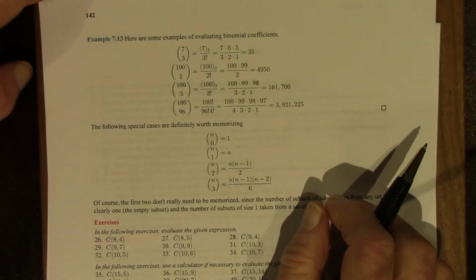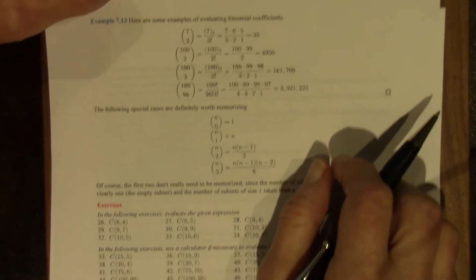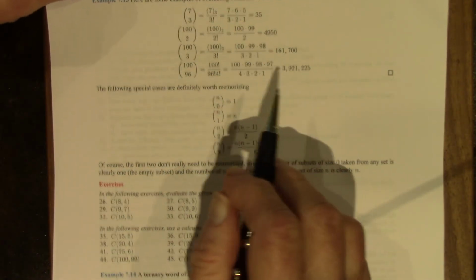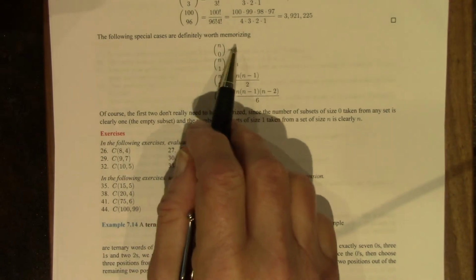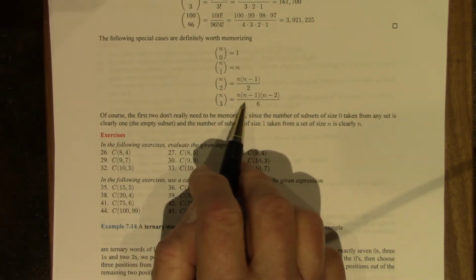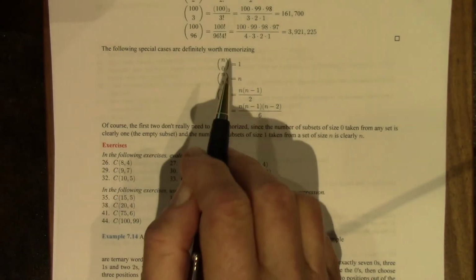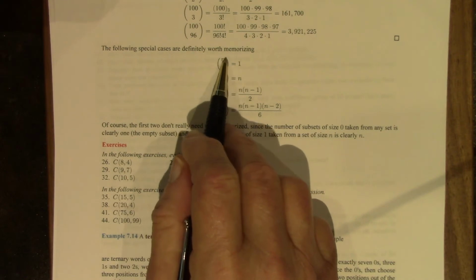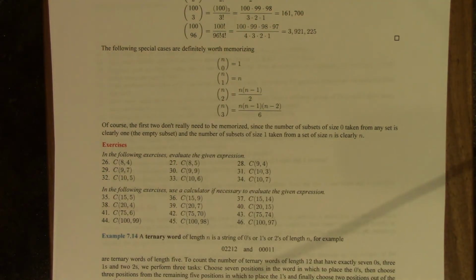Here are some simple examples of computing binomial coefficients. And here are some special cases that are worth memorizing. It's not as bad as it looks. You don't really need to memorize the first two. N choose 0 calculates the number of subsets of size 0 taken from a set of size n. Well, there's only one such subset, the empty set.